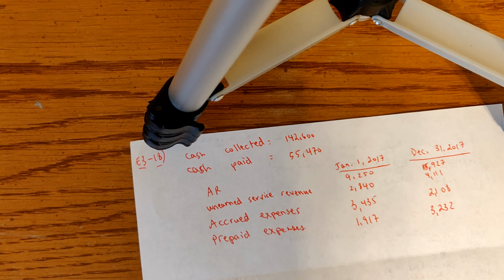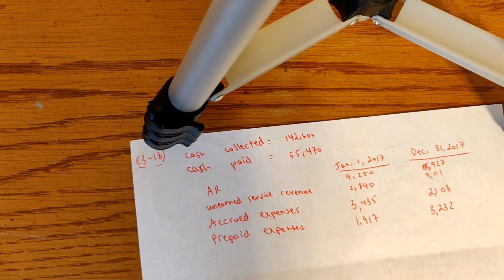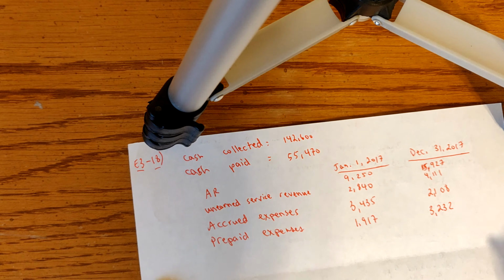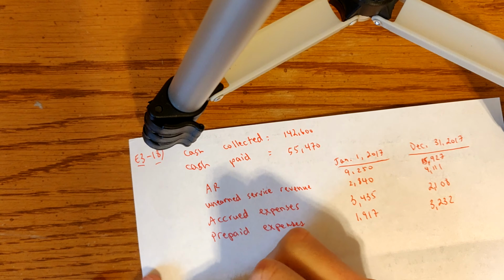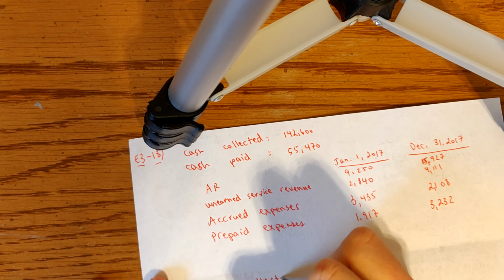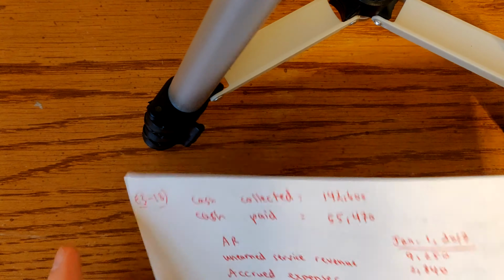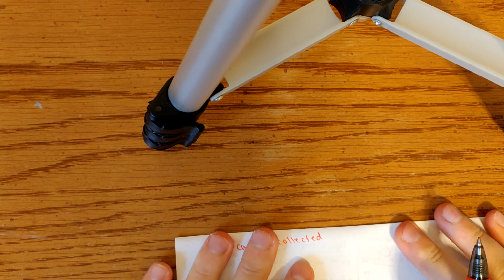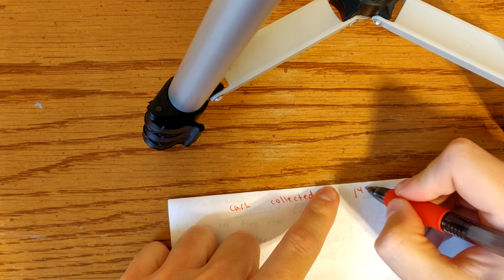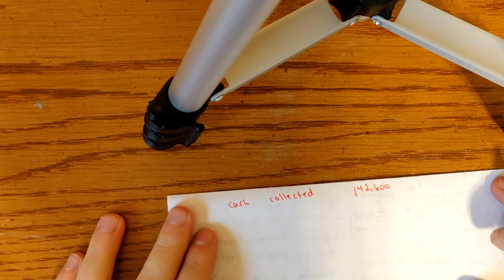Like we talked about before, we want to set up our framework. Let's start out on the accounts receivable and service revenue side, the unearned service revenue side. We know that she has cash collected of $142,600. Then we have to do our add and subtract of accounts receivable and unearned service revenue. Accounts receivable beginning balance was $92.50, given in the facts, and ending balance is $15,927.